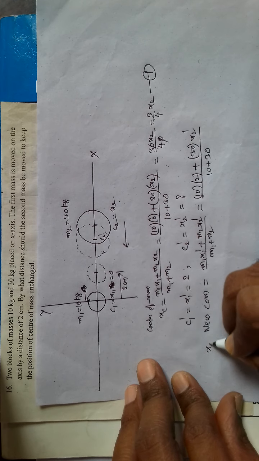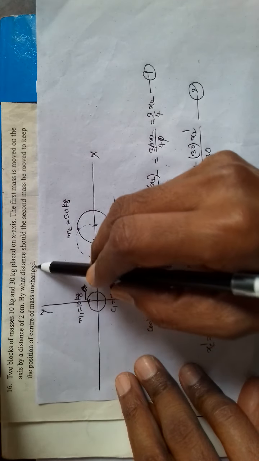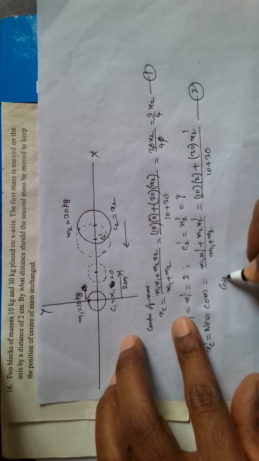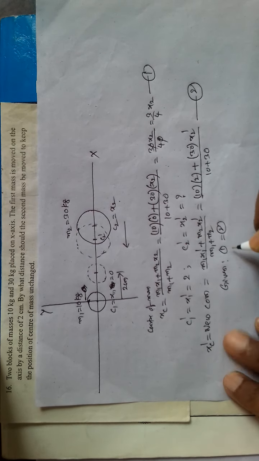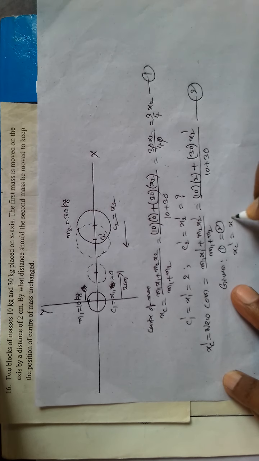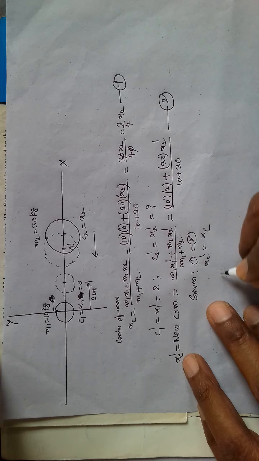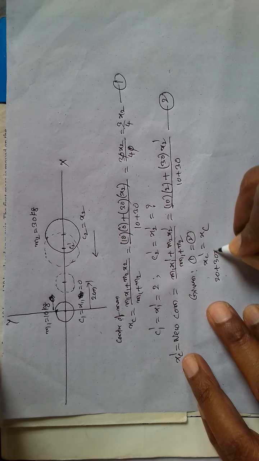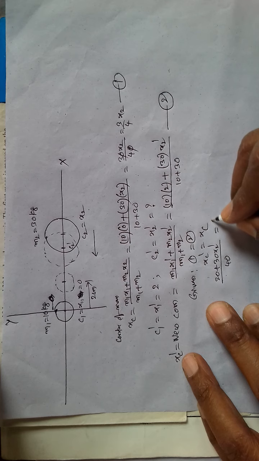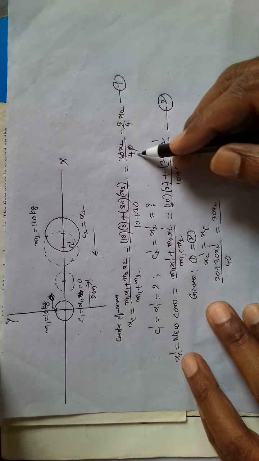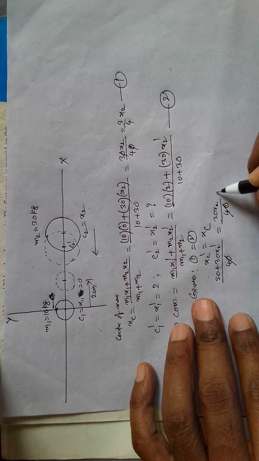So this is xc dash, but it is given that the position of the center of mass is unchanged. Given that, xc dash is equal to xc. So xc dash is 20 plus 30 x2 dash by 40, and xc is 30 x2 by 40. 40 gets cancelled.